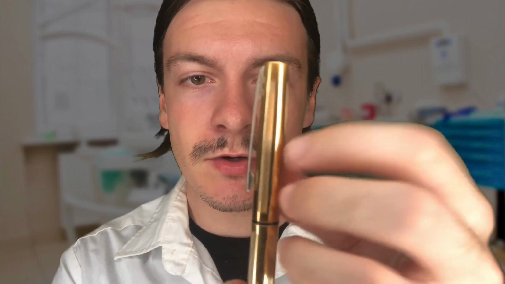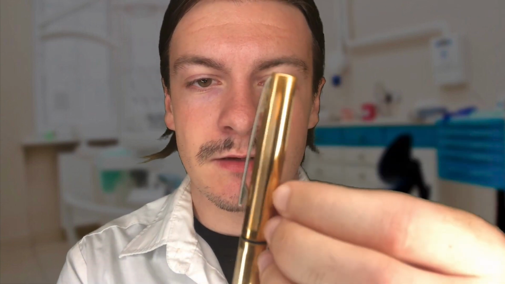So I'm gonna go in with this little hook right here, and I'm just gonna go in and get rid of some of that decay that I see. So I'm actually gonna get that light back out, turn it on, it's a bright light, and here we go. Okay, so open up.